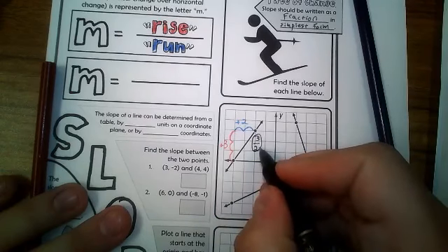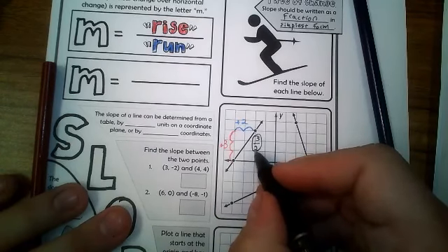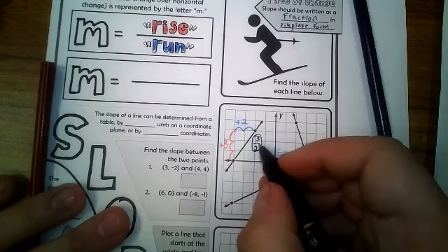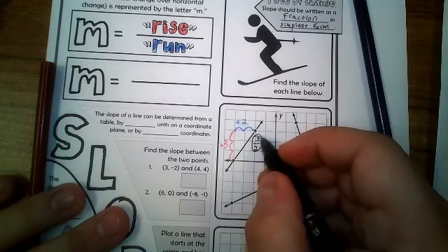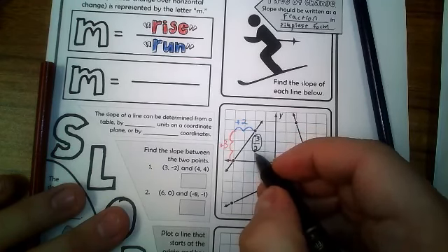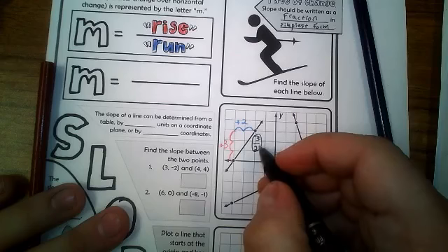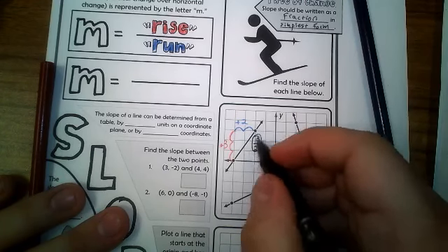Three over 2. And we want to leave it as a fraction. We don't want to put it as a decimal, because if I leave it as a fraction, I know 3 is the rise and 2 is the run. If it's a decimal, I don't really know what the 1, the point, and the 5 mean. Right? So I want to leave it as a fraction.